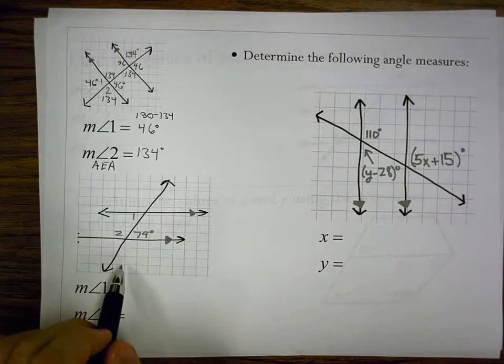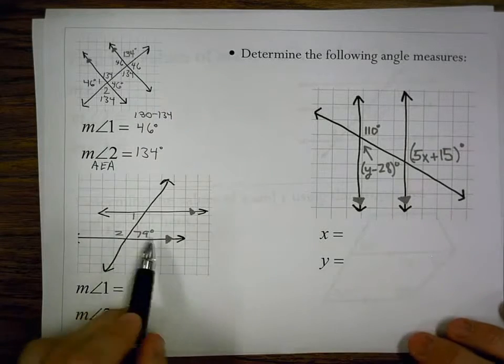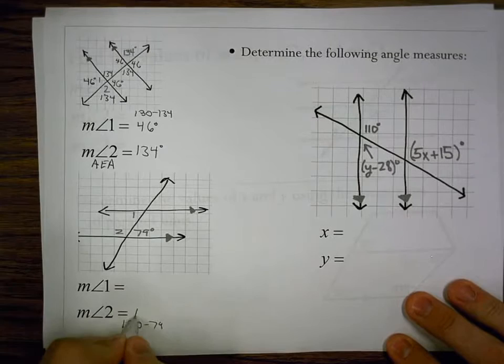Okay, moving down to the left here, I have 79. I need to find 1 and 2. Well, 2 and 79 are next to each other, so that's a supplement. So I can do 180 minus 79 and get 101.